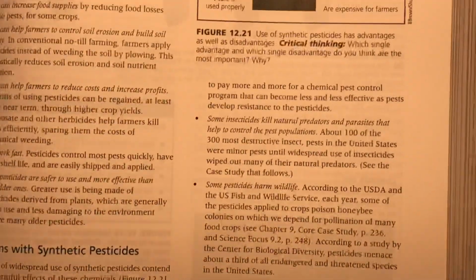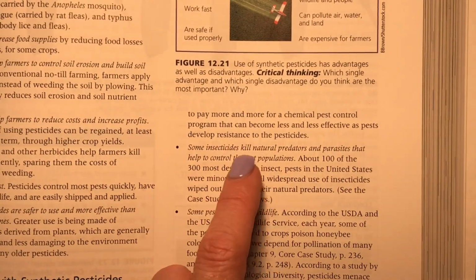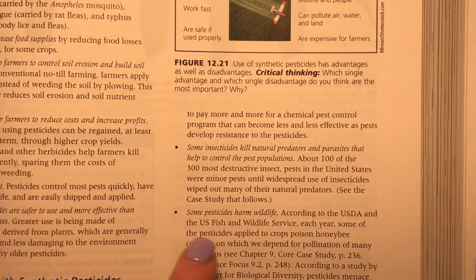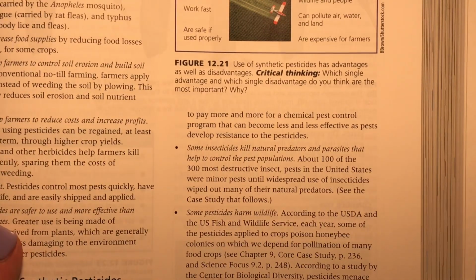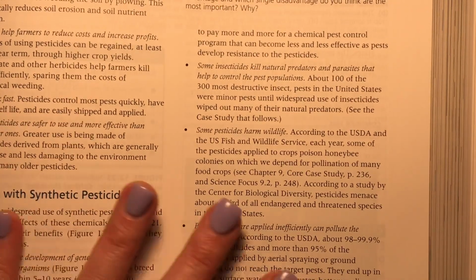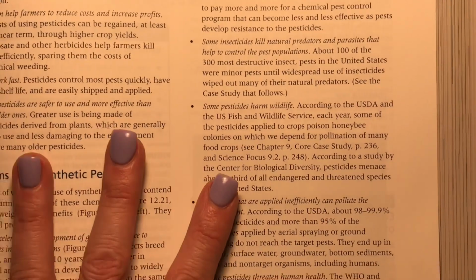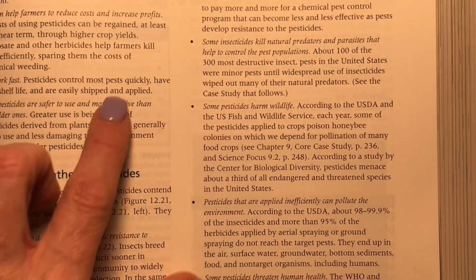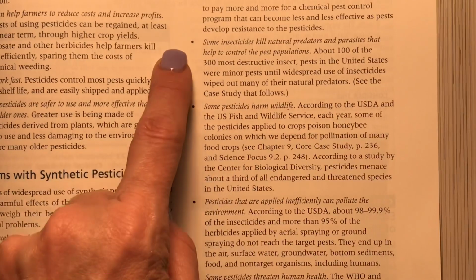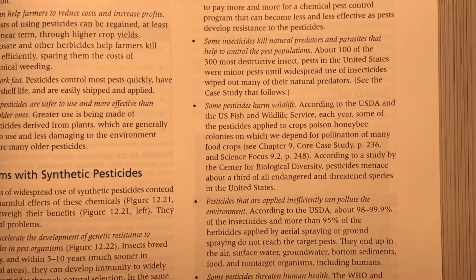Again, if you finally find them resistant, now you're having to use more and more of it. And so you kind of ramp up using this poison, and again, you will probably end up harming something that is not your target, like bees. And this right here, sometimes if it's too broad spectrum, it absolutely harms wildlife.